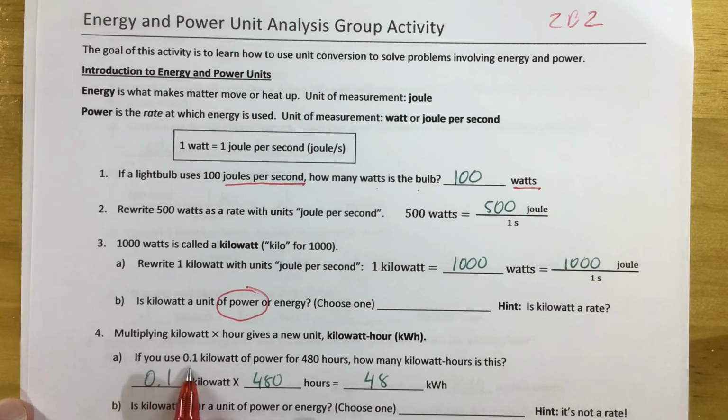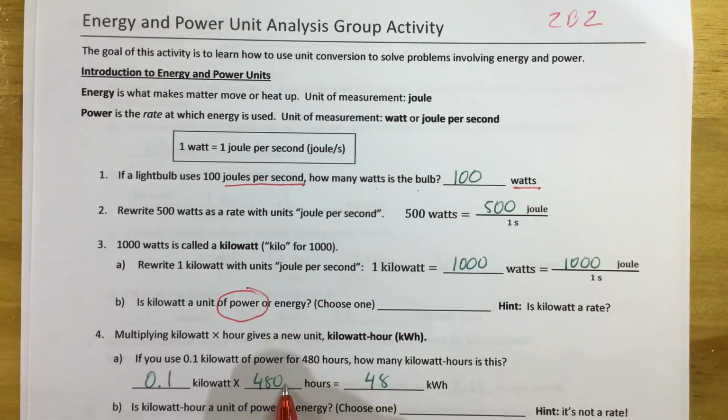If you use 0.1 kilowatts of power for 480 hours, how many kilowatt hours is this? You literally just take the number of kilowatts you have, which is 0.1, multiply it by the number of hours you have, which is 480, and of course when you multiply by 0.1, that's just going to shift the decimal from the back forward one spot, which is going to give you 48 kilowatt hours.